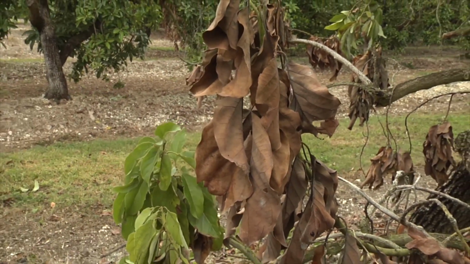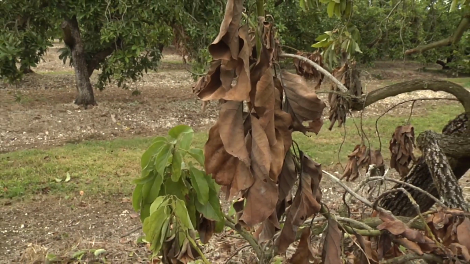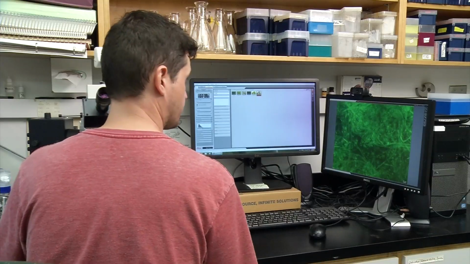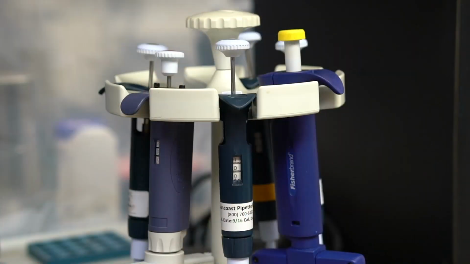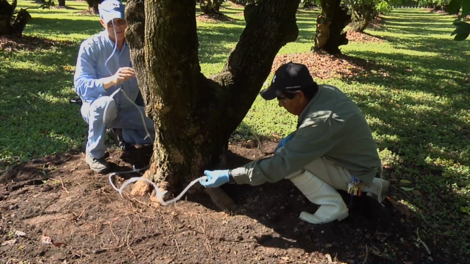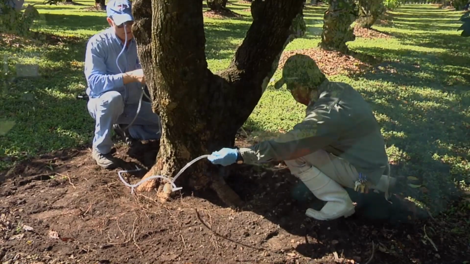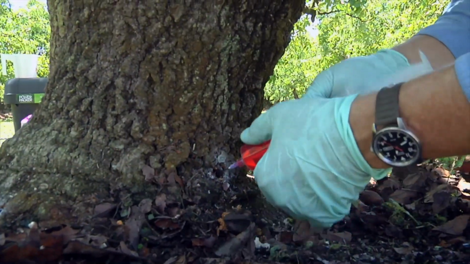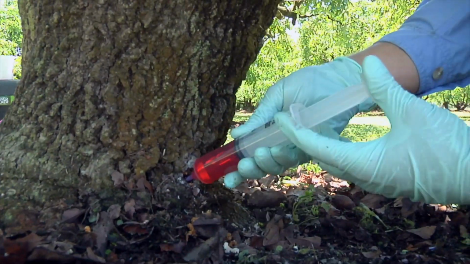As laurel wilt continues to impact the Florida avocado industry, the research team remains dedicated in finding possible solutions. This includes control methods designed to help stem this devastating disease. In our next segment, we'll take an extensive look at the cultural strategies being explored to control and mitigate the effects of laurel wilt.